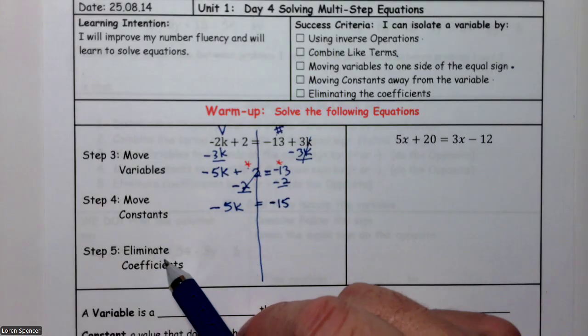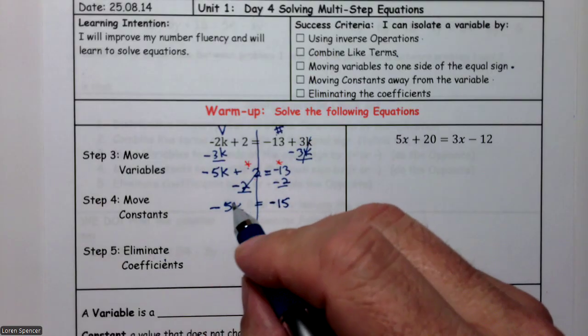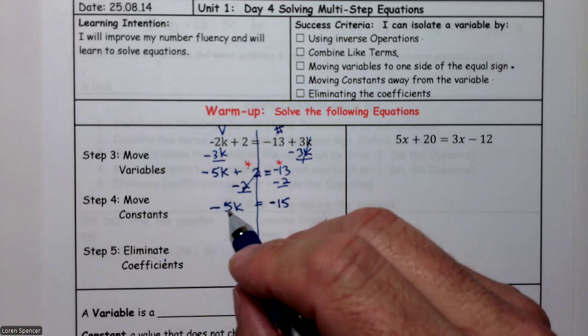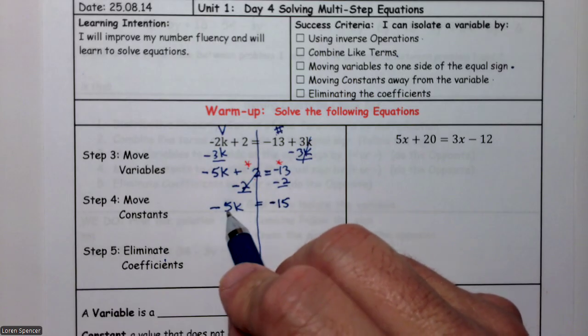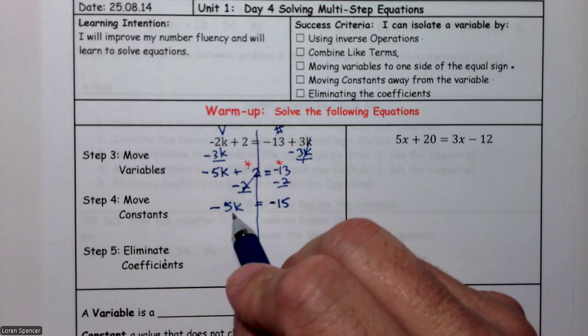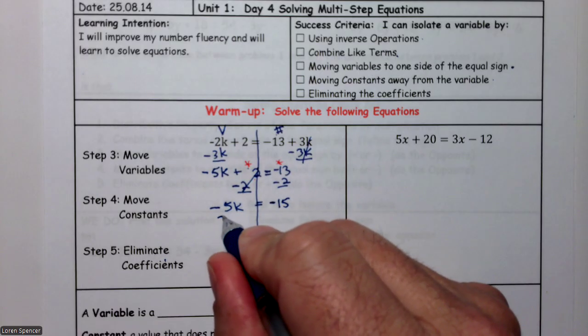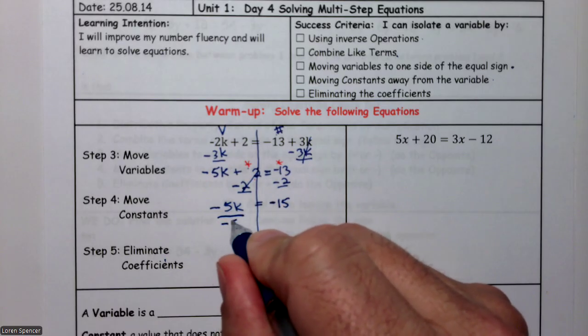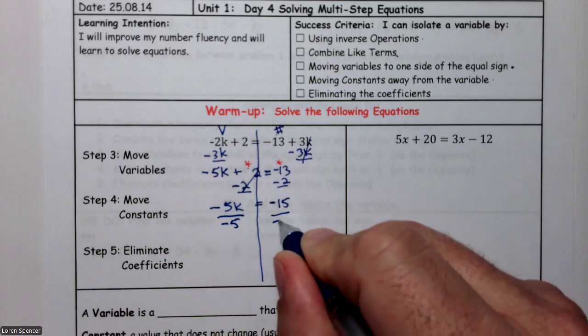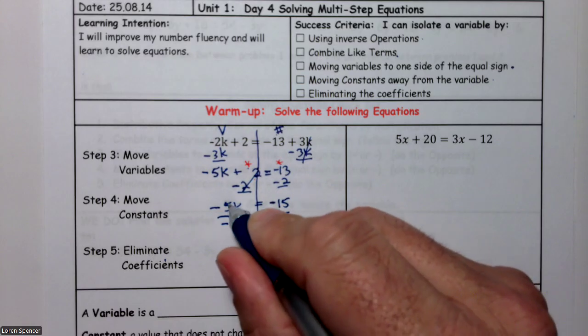The last step is to eliminate coefficients. We eliminate coefficients by multiplying or dividing, by doing the opposite. In this case, they're side by side, so they're being multiplied. The opposite of multiplying is division. So we're just drawing a little fraction line for division, and we're going to divide both sides by negative 5.